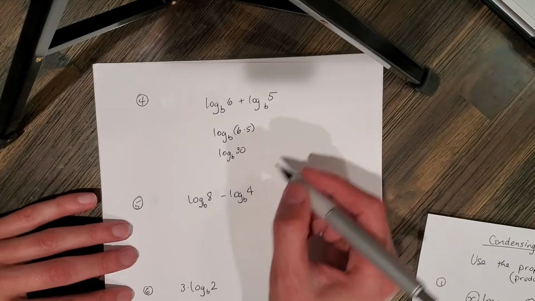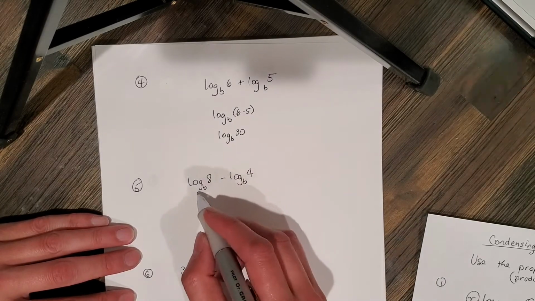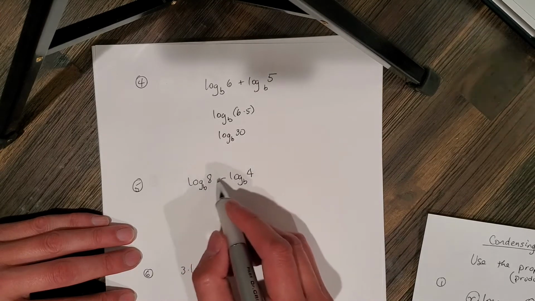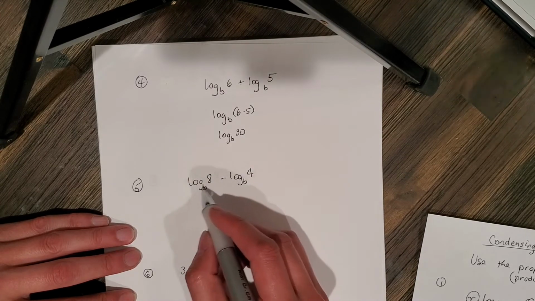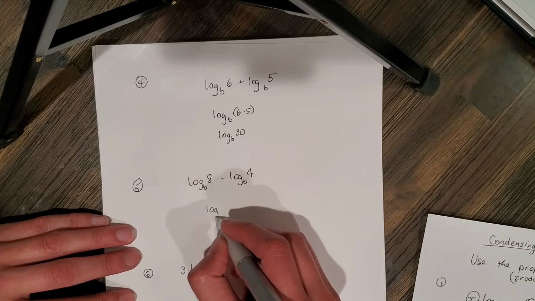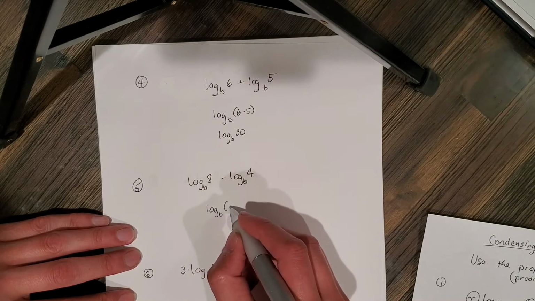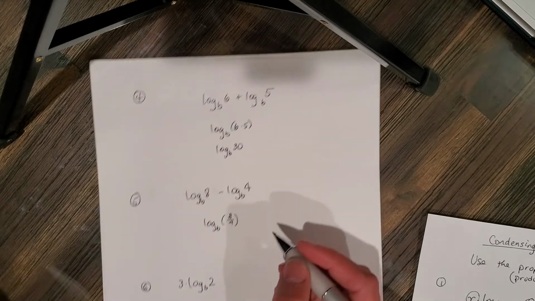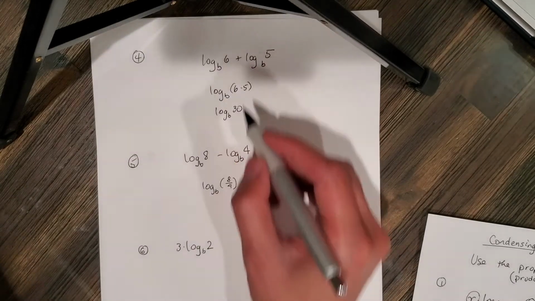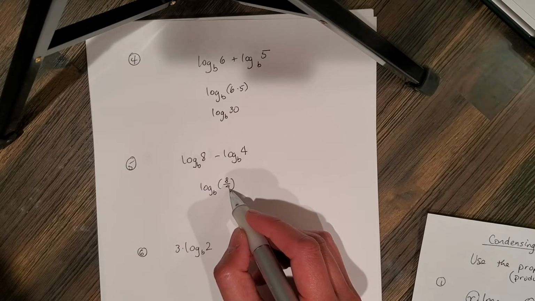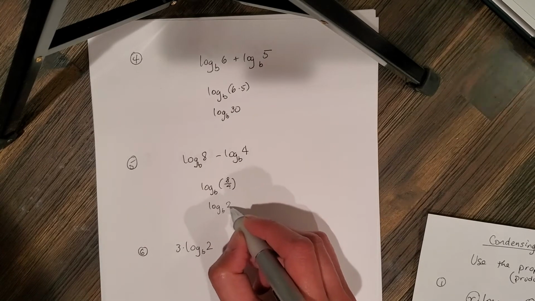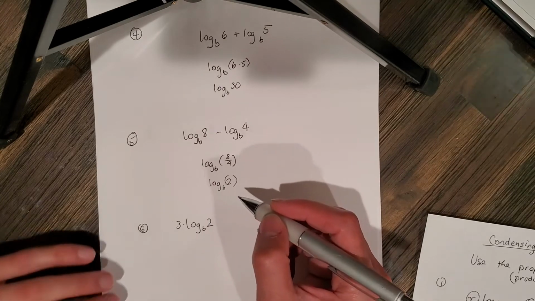That's it, okay? Notice here, the base is b again. And then there's subtraction here. There's no powers to bring up, so we just go straight into the next property here. So here we have log base b of 8 over 4. Notice right here we multiplied because it was addition. Right here we divide, 8 over 4. Well, what's 8 divided by 4? It's going to be 2. Okay? So log base b of 2.